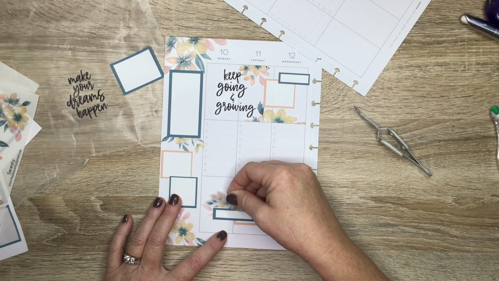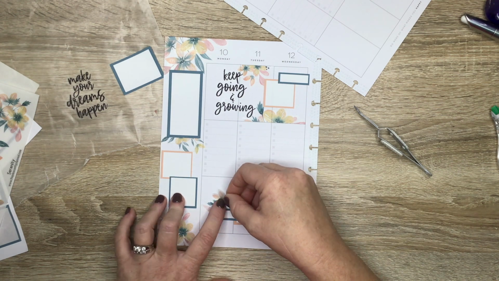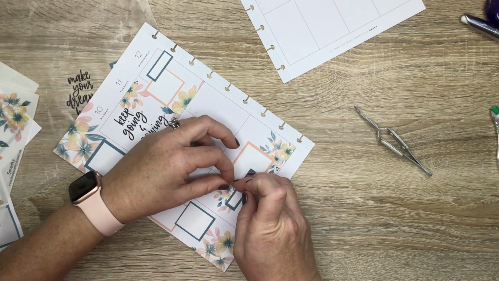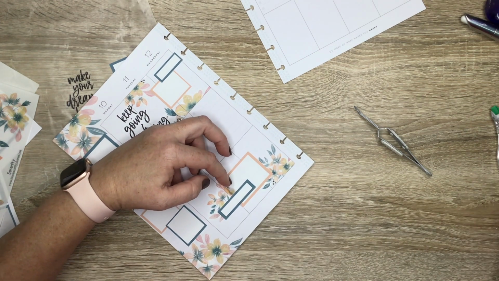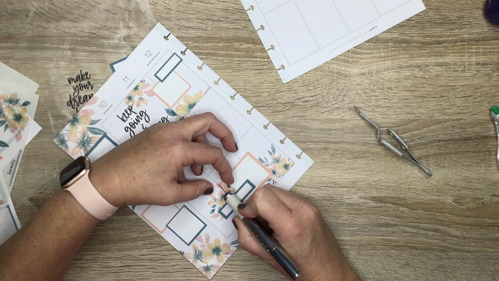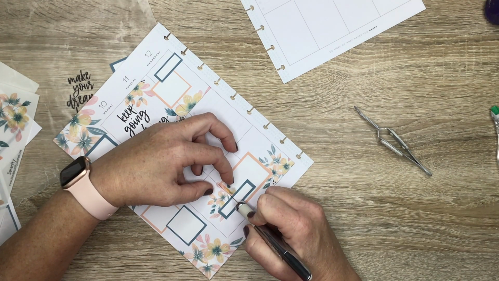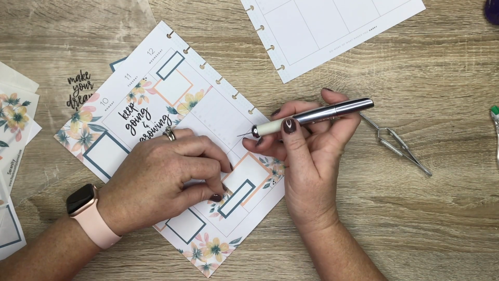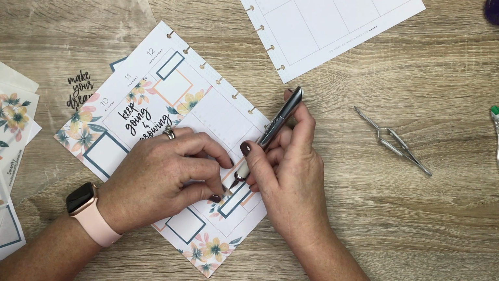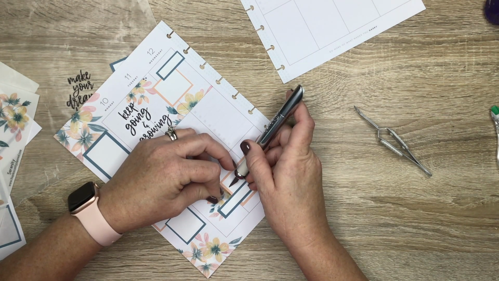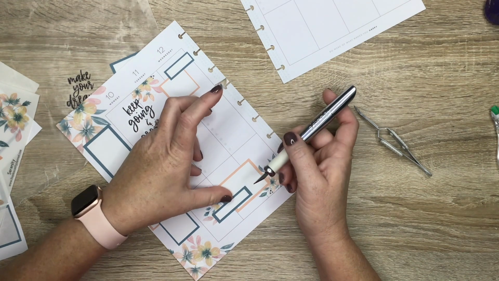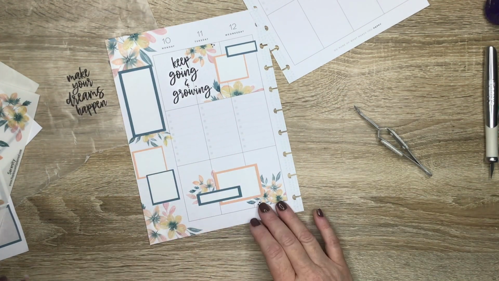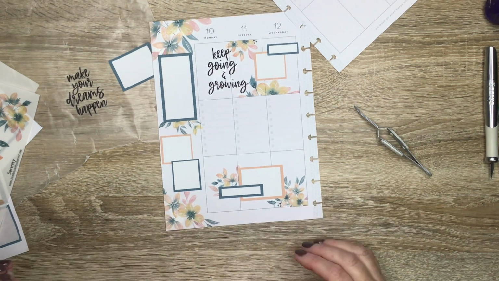It's almost perfect to go on this little edge here, and then I could just cut off this little bit of overhang. Please don't rip. Oops, I ripped my box, but that's okay. Alright, so that's cute, and it just kind of offsets the blue on top of the blue.